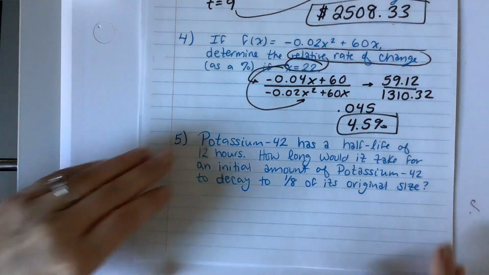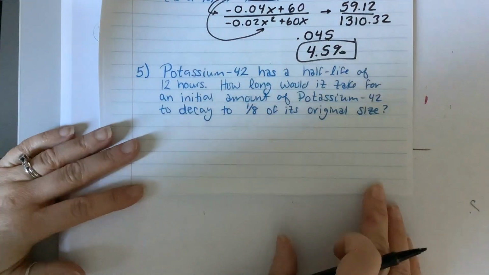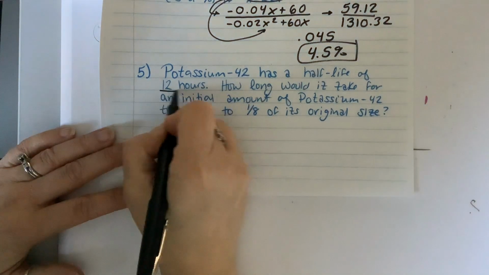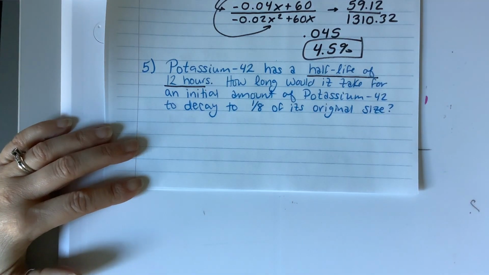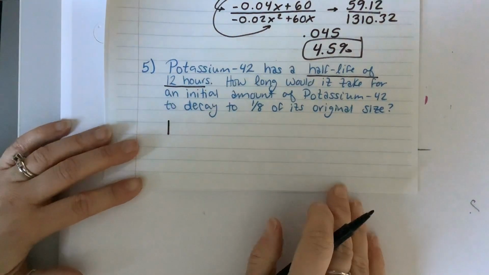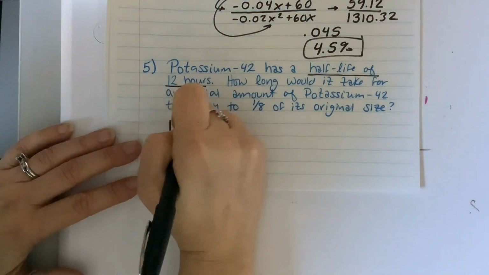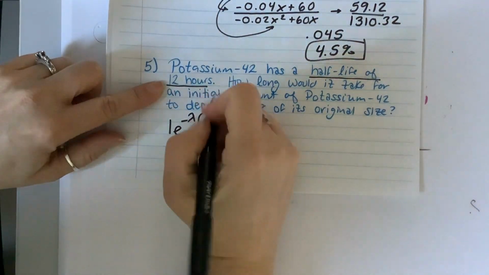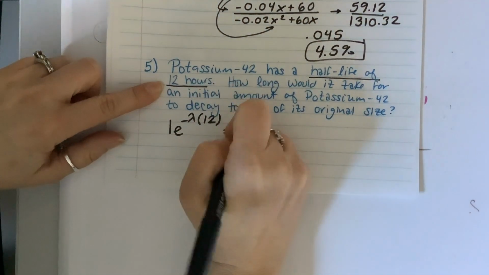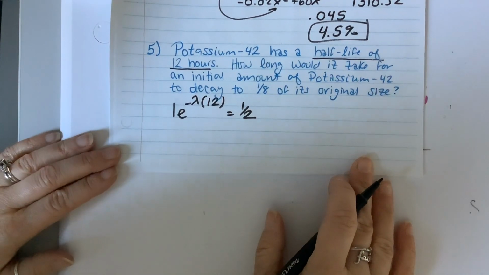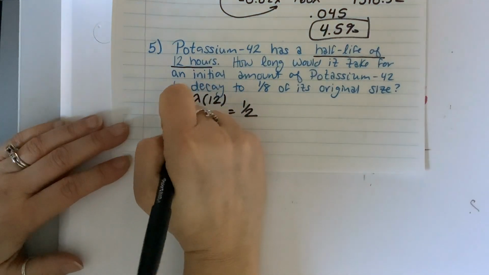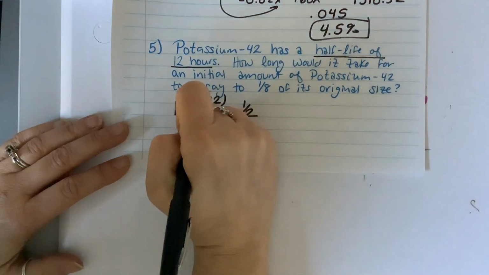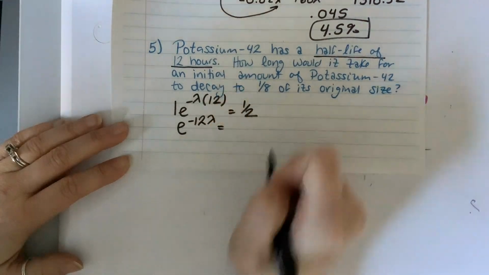Here's another half-life problem. Potassium 42 has a half-life of 12 hours. When they tell you half-life, you can stop right there because that's what you need to find lambda. If I start with 1 gram of potassium, e to the negative lambda, it will take a time, 12 hours, for that 1 gram to break down into 1/2. If I divide by 1, it's not going to change anything.